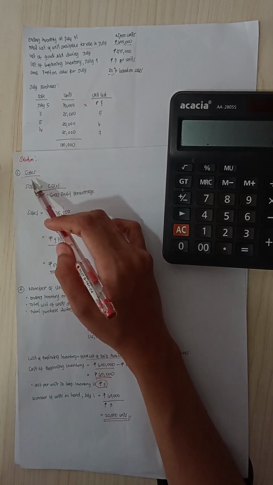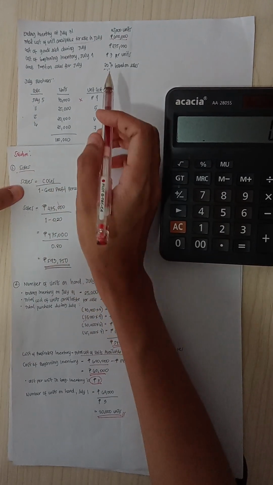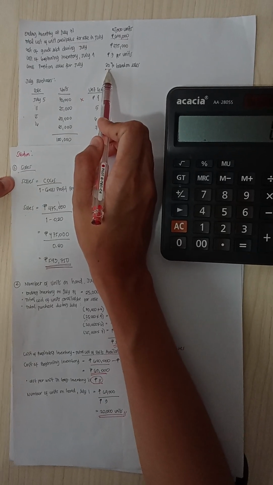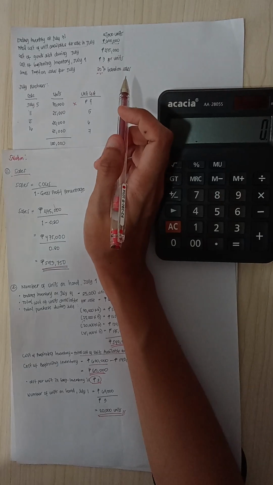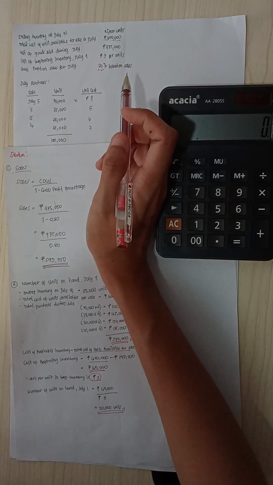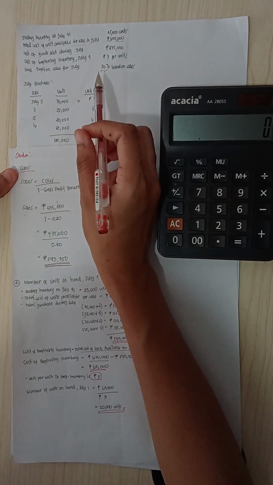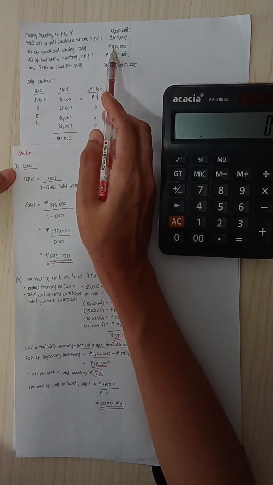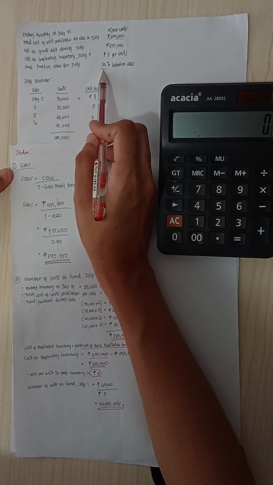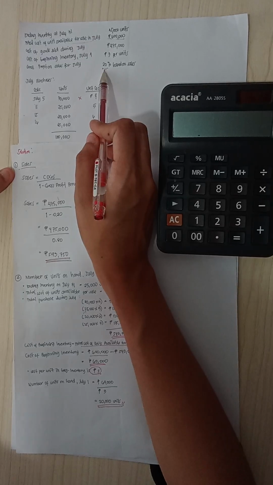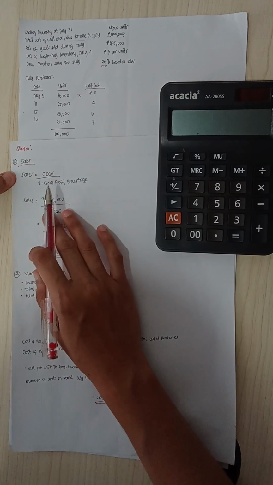So, number 1, sales. We know that the gross profit percentage is 20%, which means that the cost of goods sold is 80% of sales. From this, we can calculate the total sales. So, cost of goods sold is 475,000 pesos, and the gross profit is 20% of sales. But again, let's proceed to the formula.